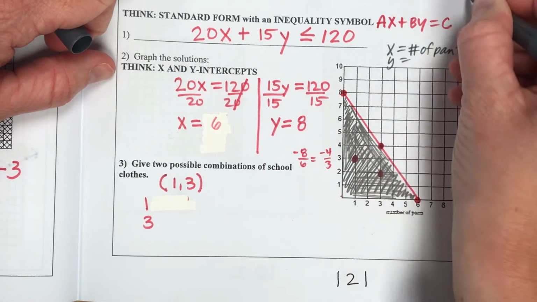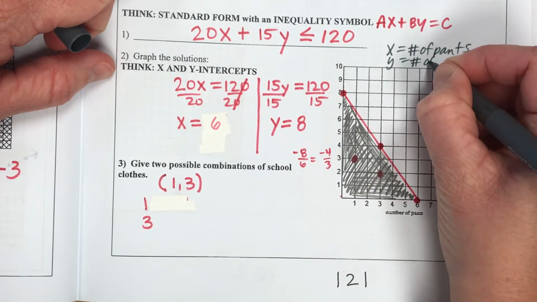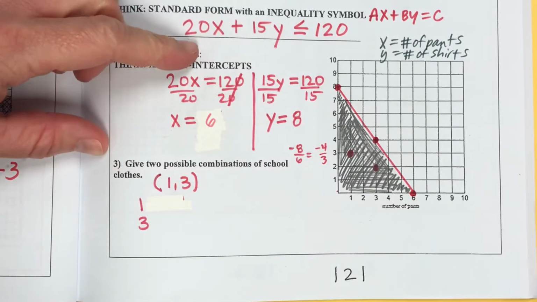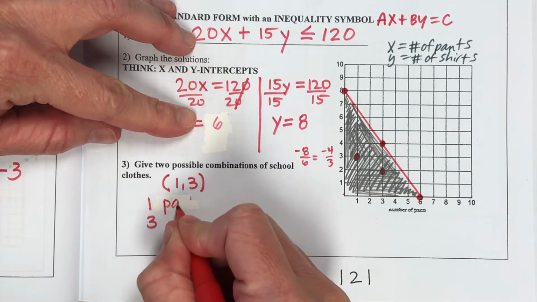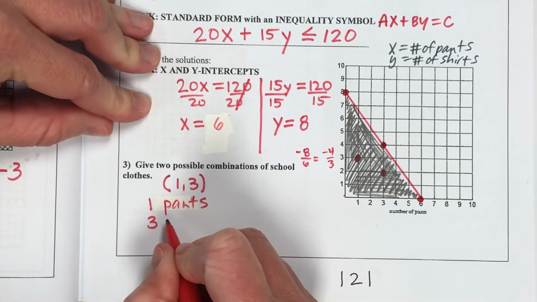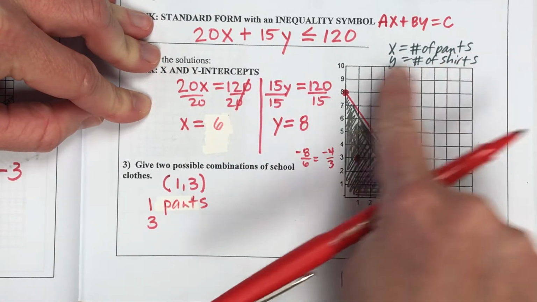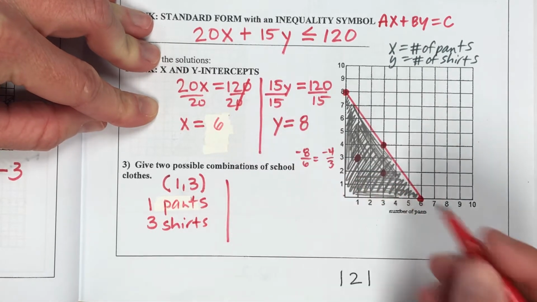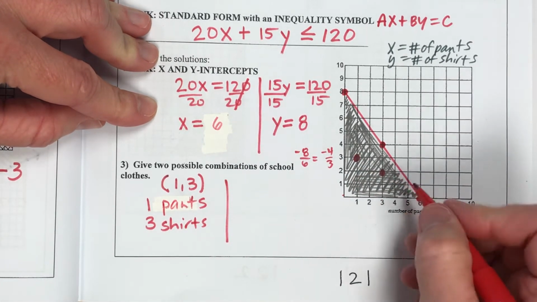And Y represents shirts. Okay, so let's fix this. Y was number of pants. And X is number of pants, Y is number of shirts. I think I have gotten that confused on every level of this video. I'm going to continue here.